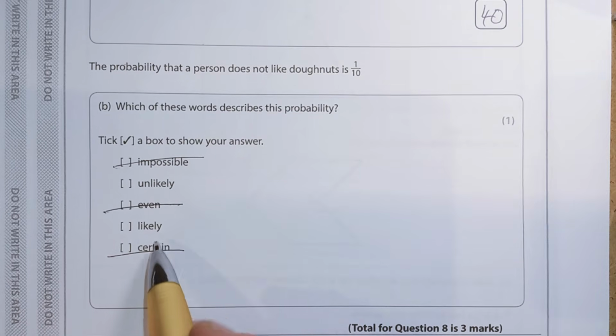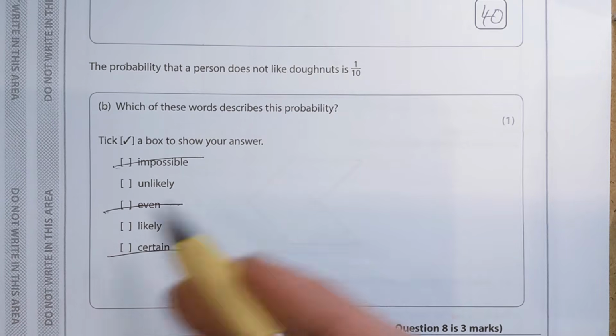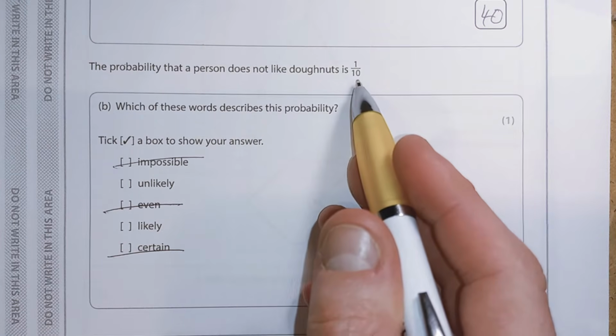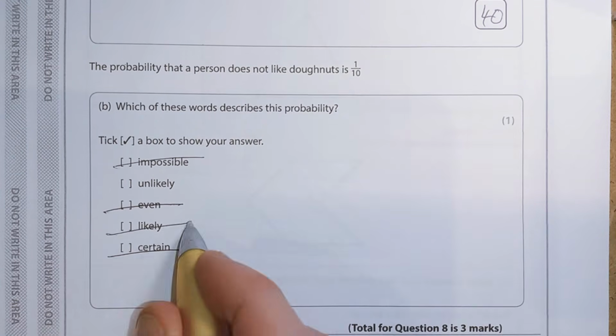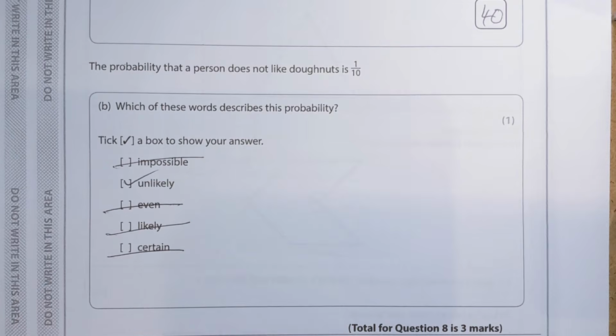You need the same probability of it happening as not happening. So it's either unlikely or likely. So is it more than half? Well, that would be 5 out of 10. So it's not likely, so it must be unlikely.